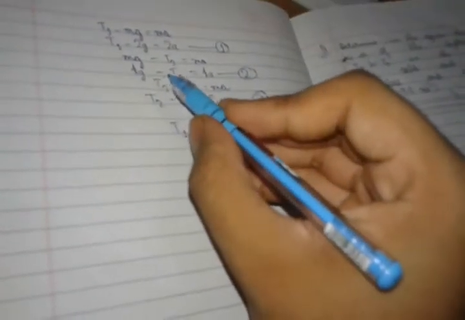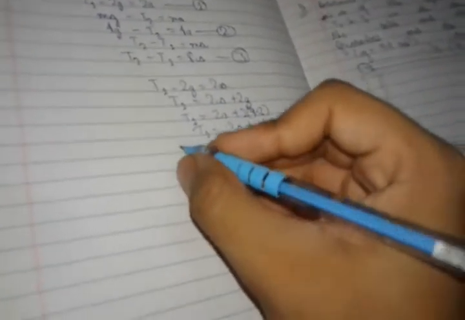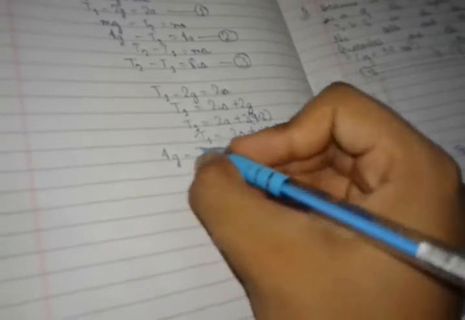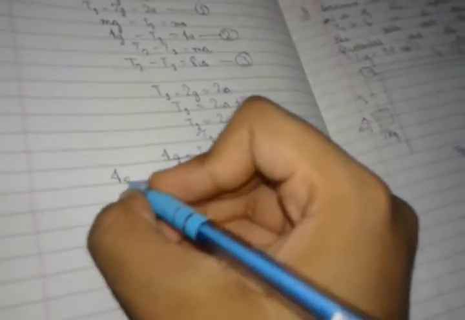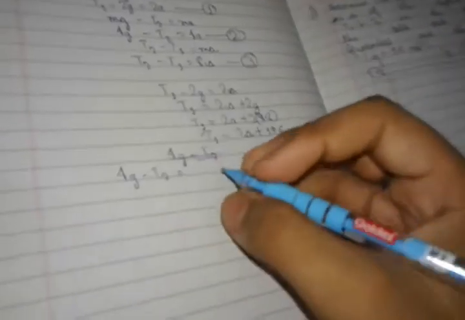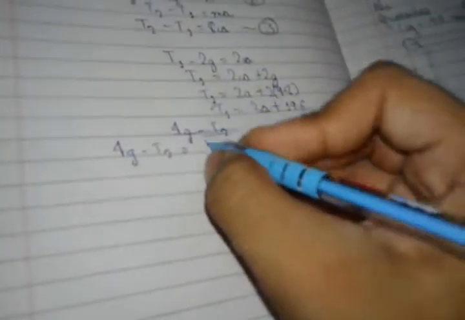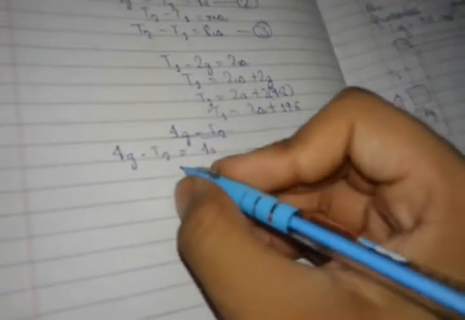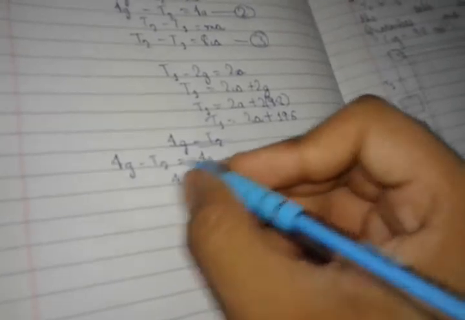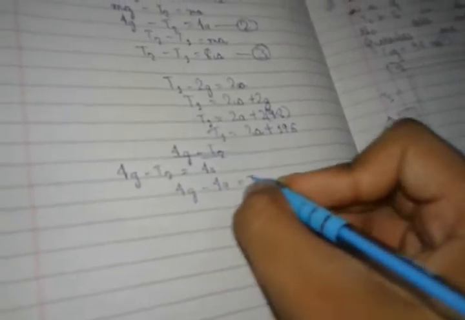Now 4g minus T2 equal to 4a, so we transfer terms: 4g minus 4a equal to T2.